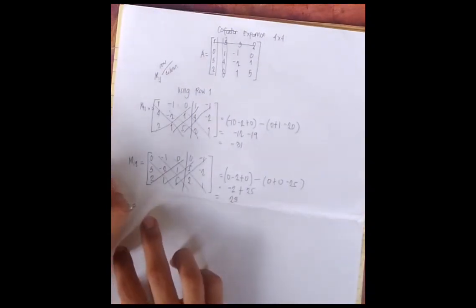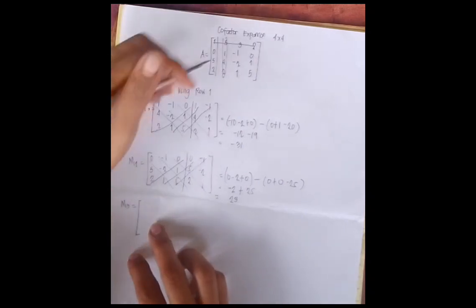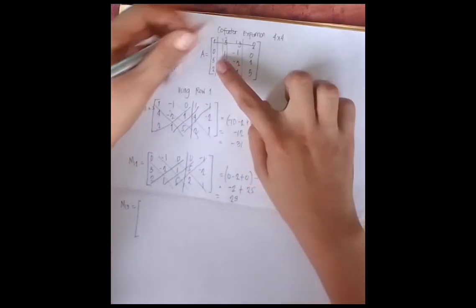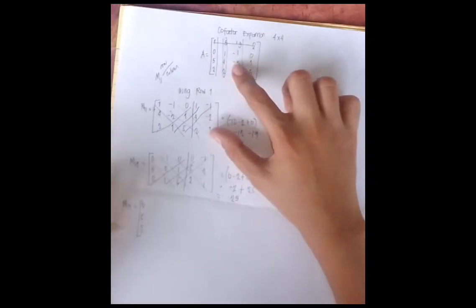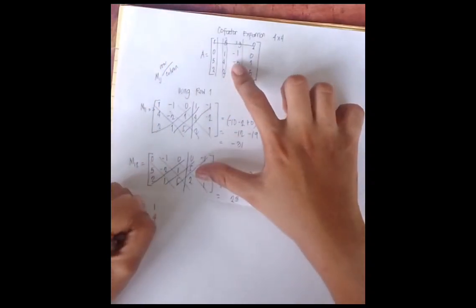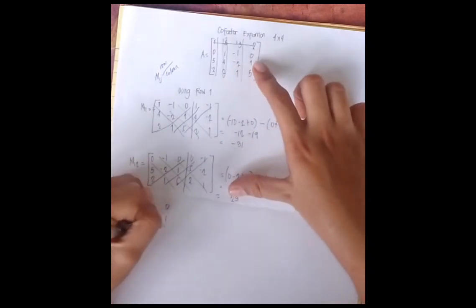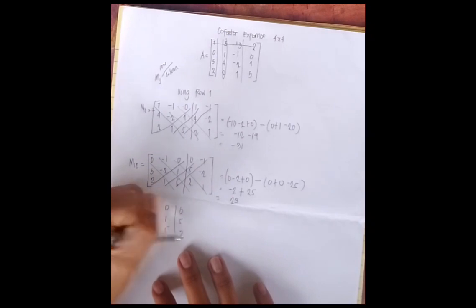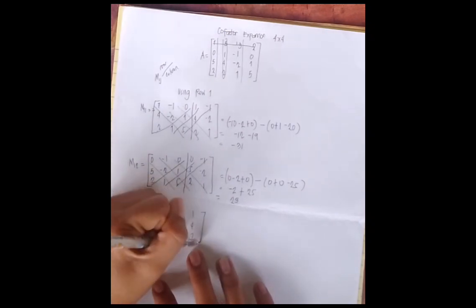M13, delete row 1, column 3. So the remaining is 0, 5, 2, 1, 4, 2, 0, 1, 5. Copy 0, 5, 2, 1, 4, 2.